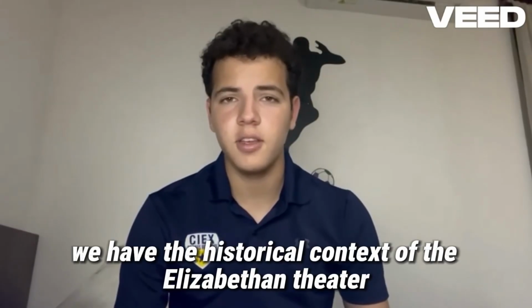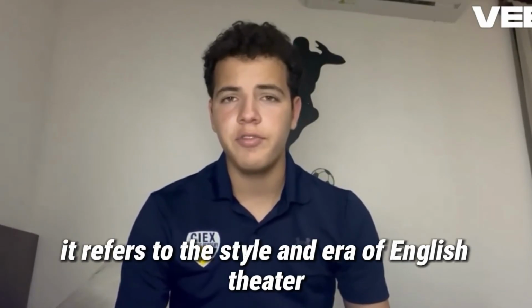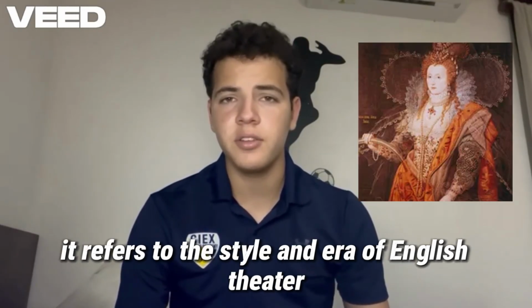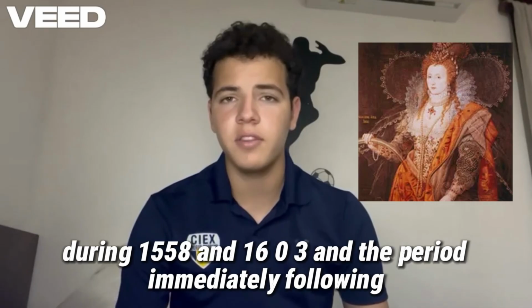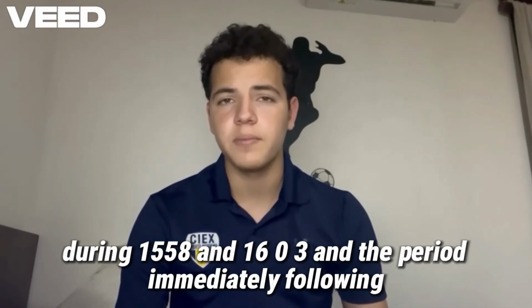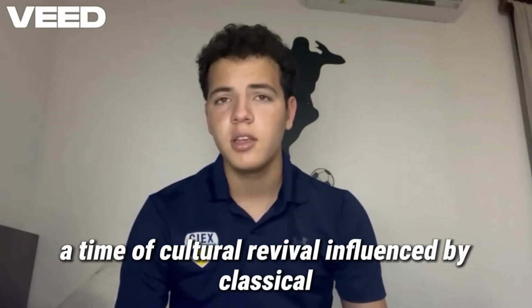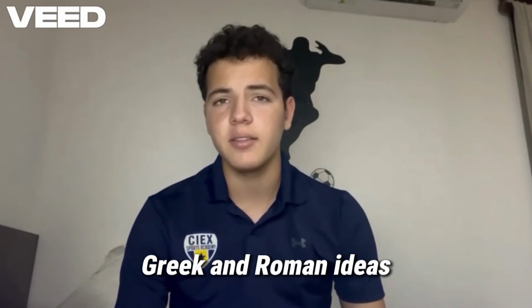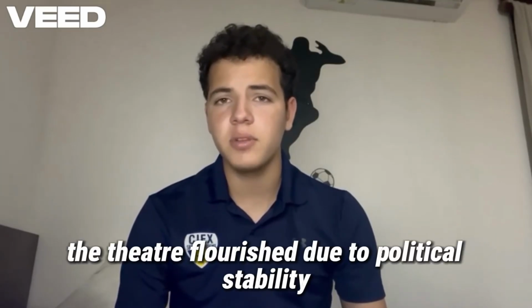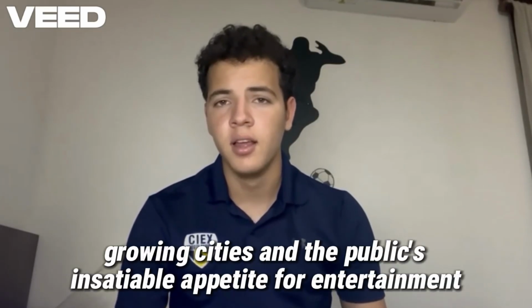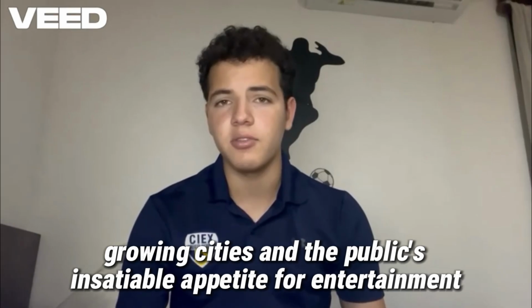Elizabethan Theater, historical context. The Elizabethan theater refers to the style and era of English theater during Queen Elizabeth's reign, between 1558 and 1603, and the period immediately following. It was part of the English Renaissance, a time of cultural revival, influenced by classical Greek and Roman ideas. The theater flourished due to political stability, growing cities, and the public's insatiable appetite for entertainment.